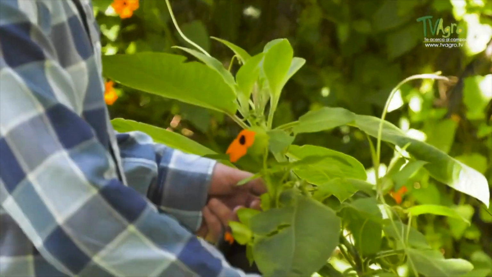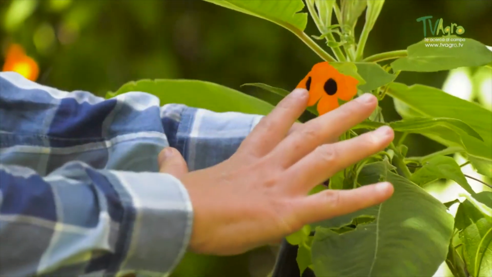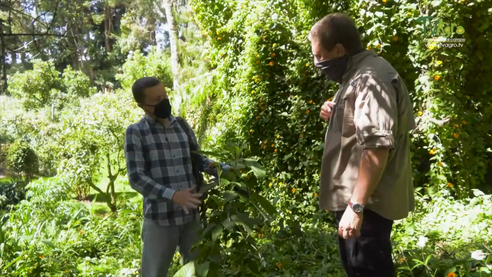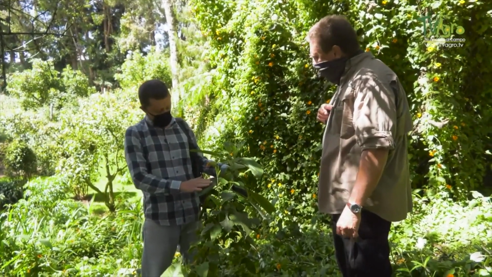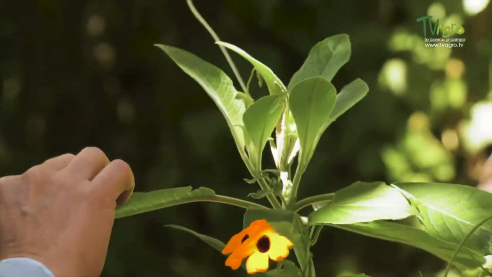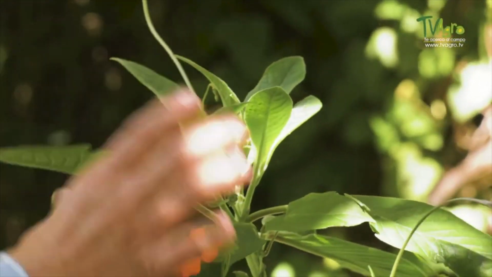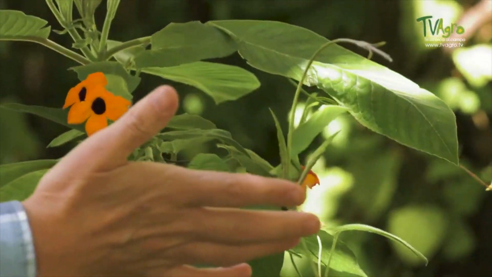But the other great mechanism that this plant has is to grow very abundantly and cover the foliage, the leaves of what it is growing on. For example, this plant is a fuchsia. On this fuchsia, the plant that is growing on it will no longer allow it to do photosynthesis.